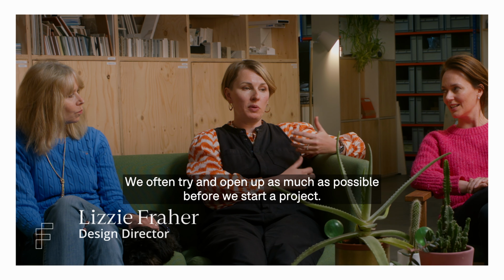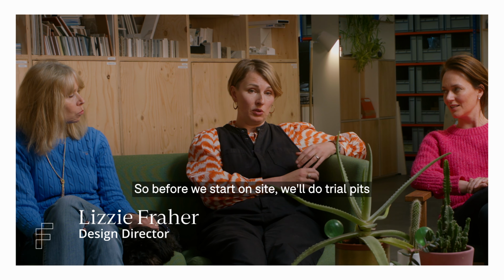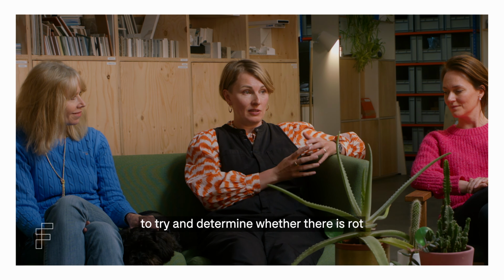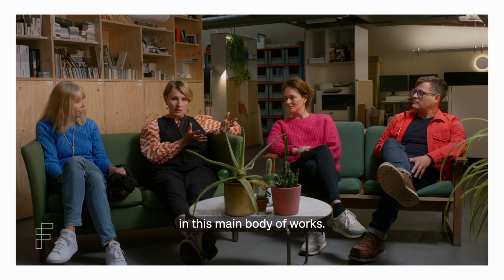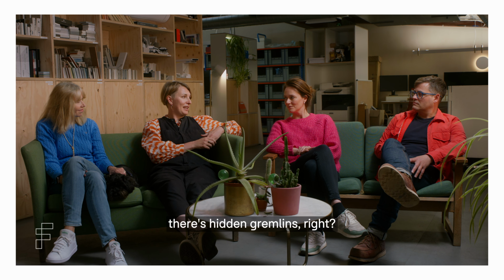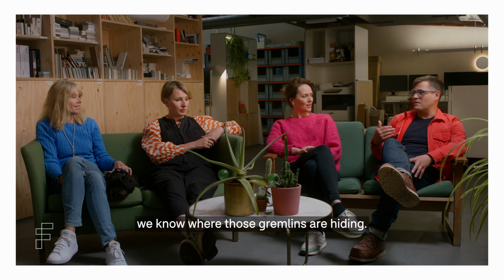We often try and open up as much as possible before we start a project. So before we start on site, we'll do trial pits, and we'll also knock holes in walls to try and determine whether there is rot or deterioration that needs to be considered in this main body of works. But sometimes, in fact, more often than not, there's hidden gremlins, right? Yeah, but from our experience, we know where those gremlins are hiding.